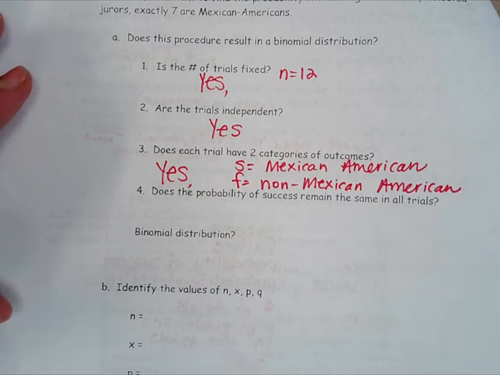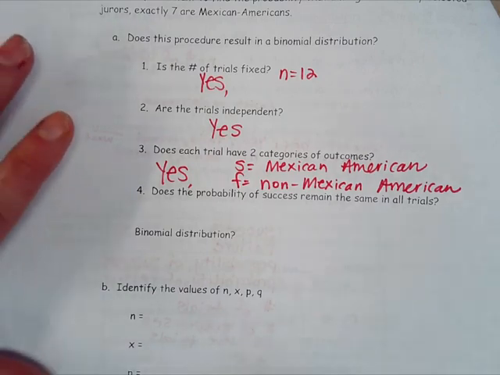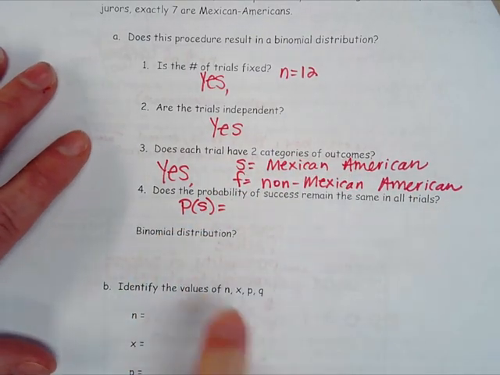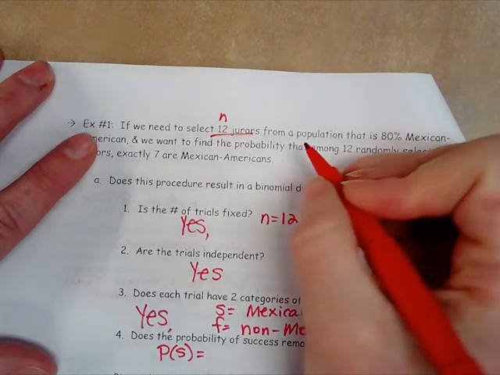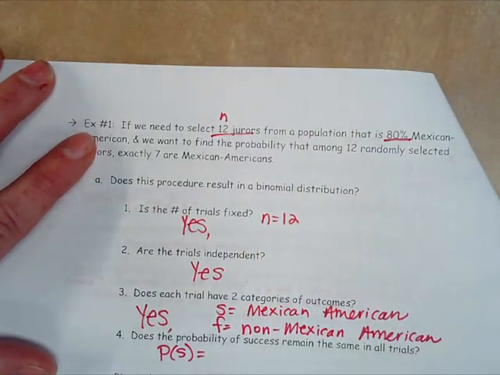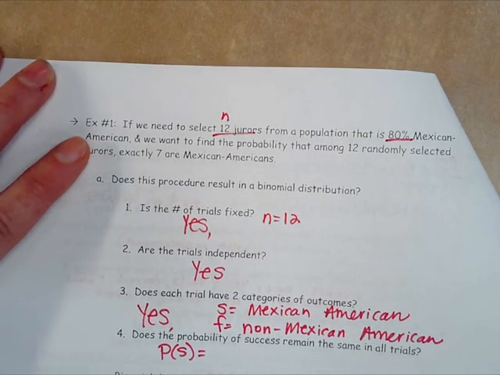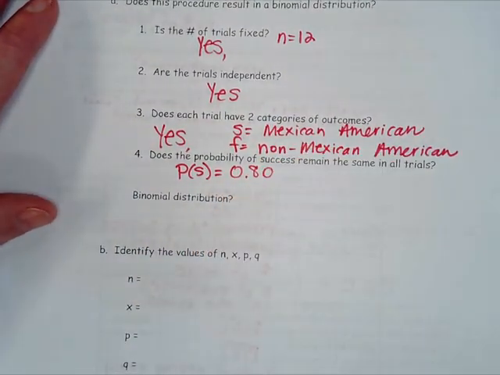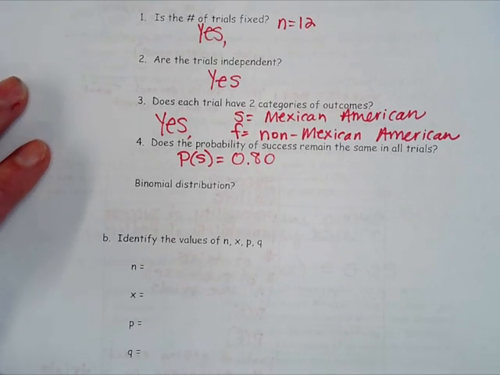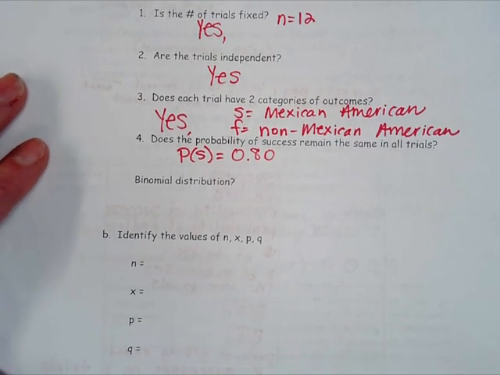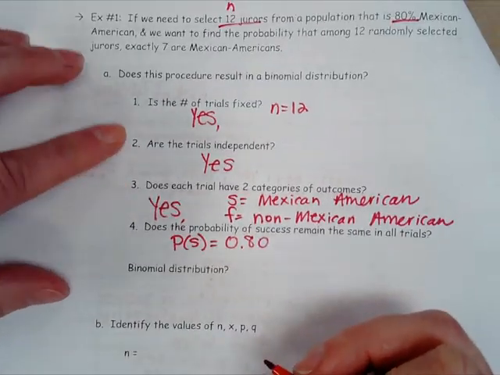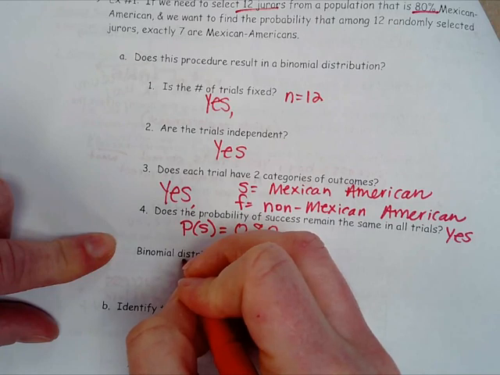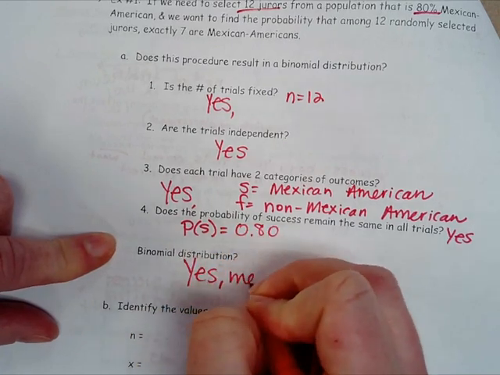Does the probability of success remain the same in all trials? What is the probability of success? It says the population is 80%. So your probability of success is 0.80. So if all of these categories are a yes, which this was a yes, then yes, it's a binomial distribution. Yes, meets all requirements.